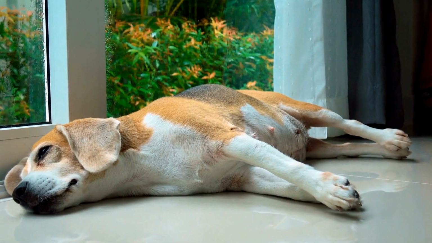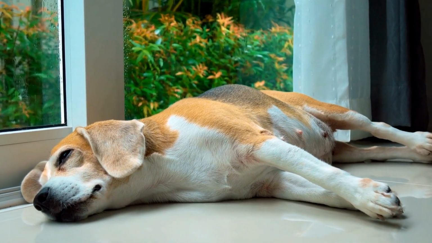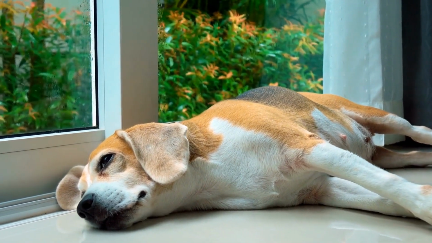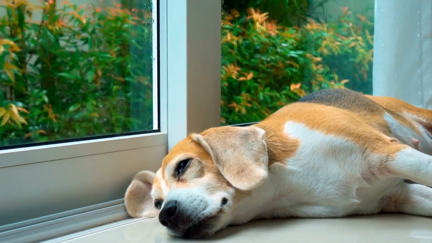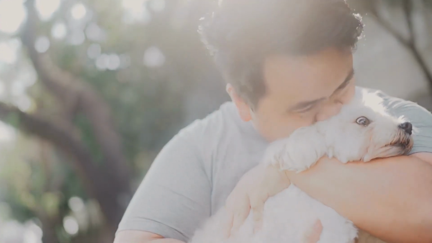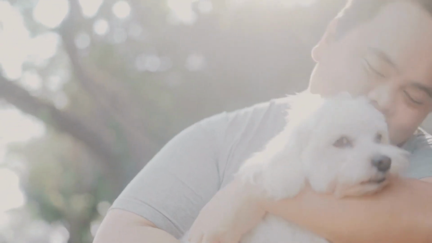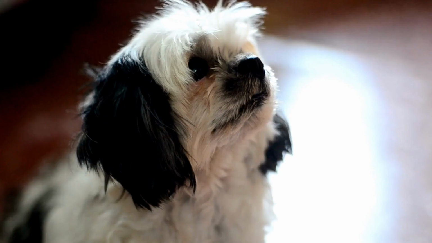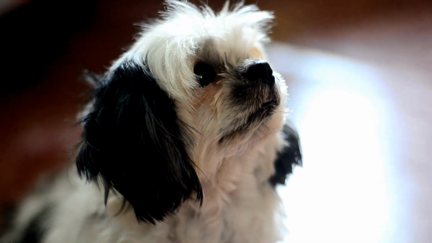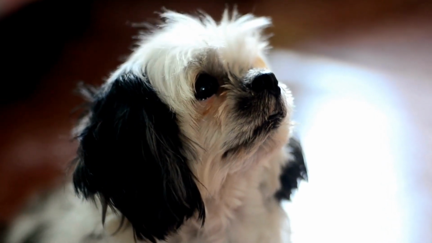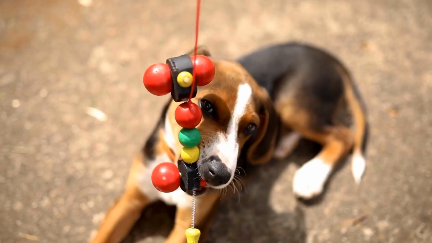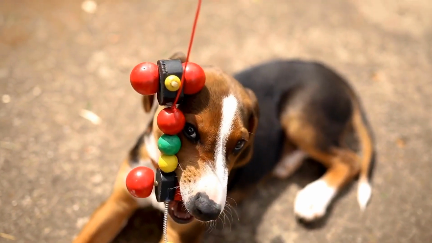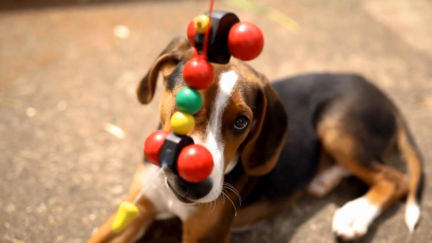2. Vaccination. Ensure your dog is up to date with their vaccinations, as some infections can be prevented through immunization. Consult with your veterinarian to determine the appropriate vaccination schedule for your dog. 3. Good nutrition. Proper nutrition is essential for a strong immune system. Feed your dog a balanced diet that is appropriate for their age, size, and breed.